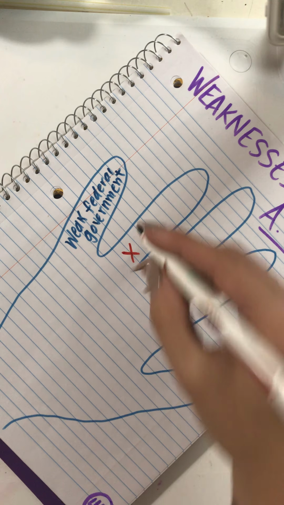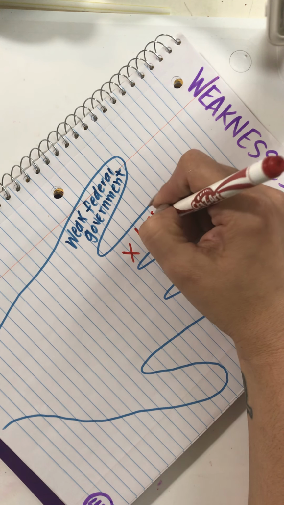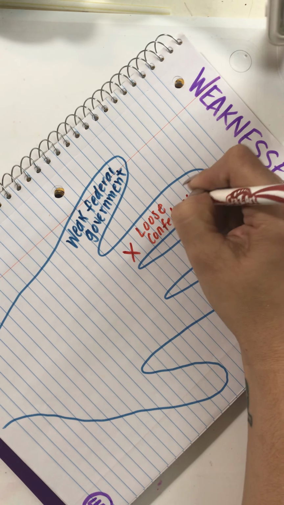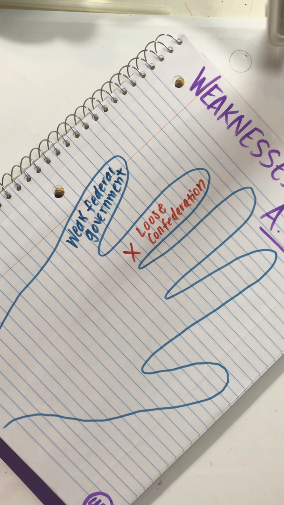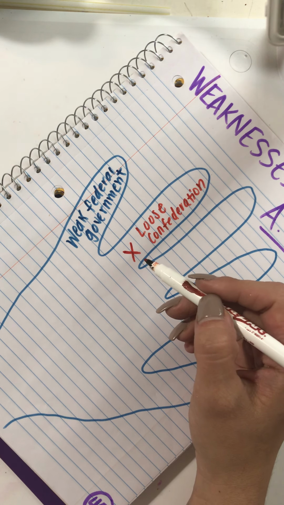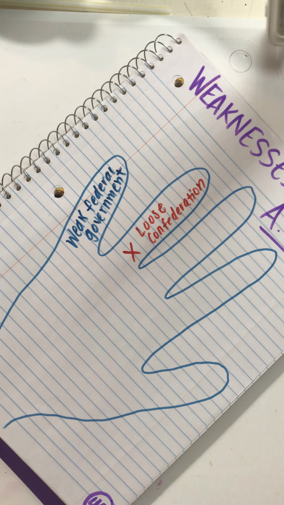So they created a loose confederation, which isn't a great thing. You've created the United States of America, but yet you're not committed. You're not willing to get married, right? And be united. And so that became a weakness also. They literally didn't want to put a ring on it, right? So there was a loose confederation of states. There wasn't that unity, that commitment to each other.